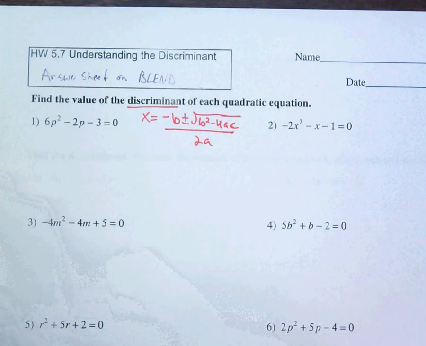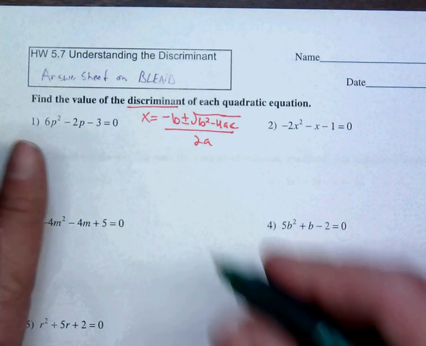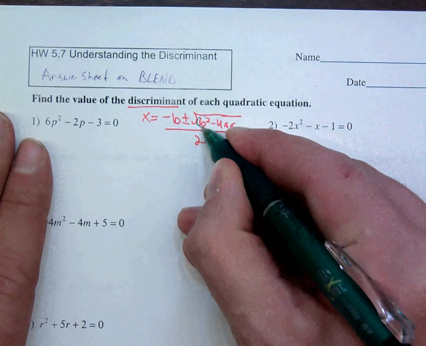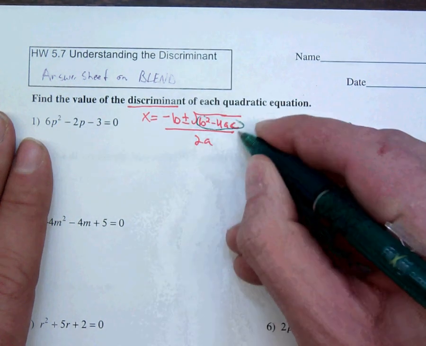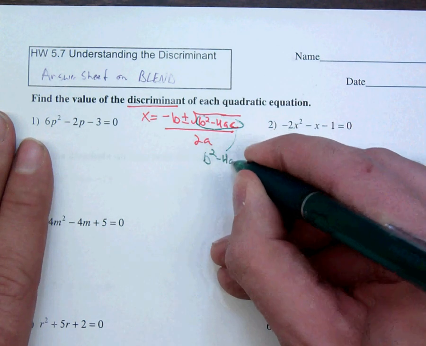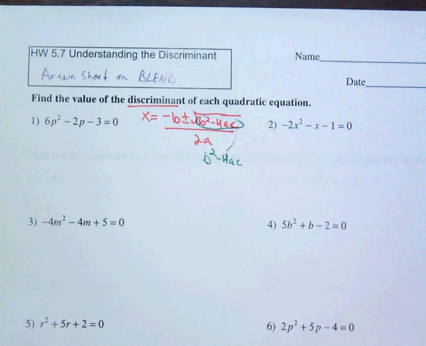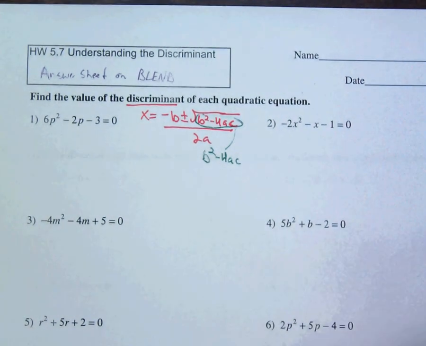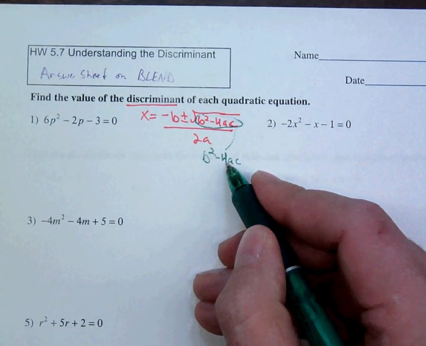The discriminant is a very key part of this. It's the part inside of the square root. This is the discriminant. The discriminant is b squared minus 4ac. And it's pretty important because if we know what the discriminant is, we know what types of numbers we have.